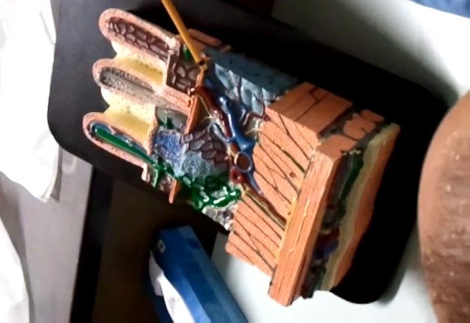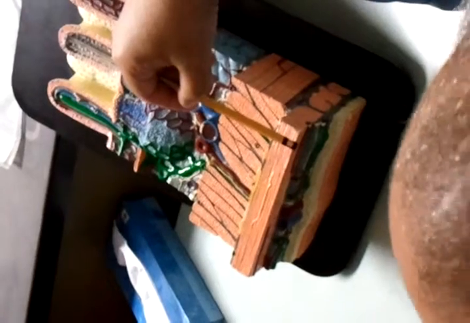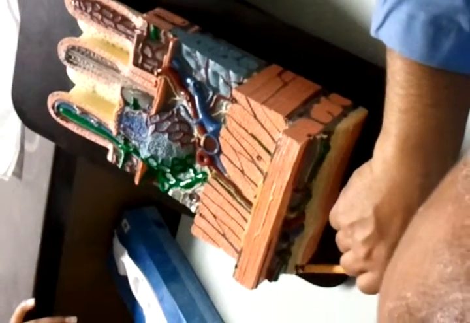So, from here to here is mucosa. From here to here is submucosa. And from here to here is muscularis externa. And the outer part here is the serosa. This outer part, right? The yellow and the orange one, right here.